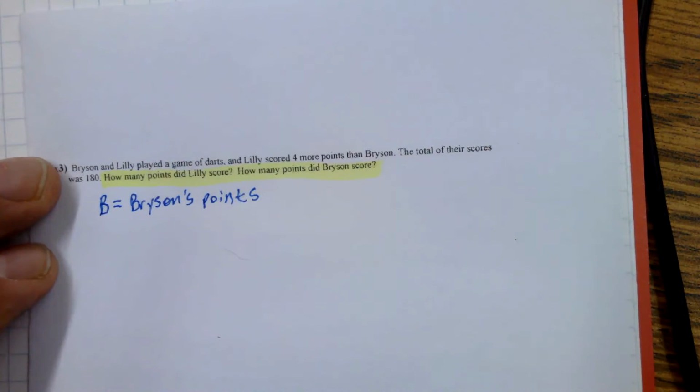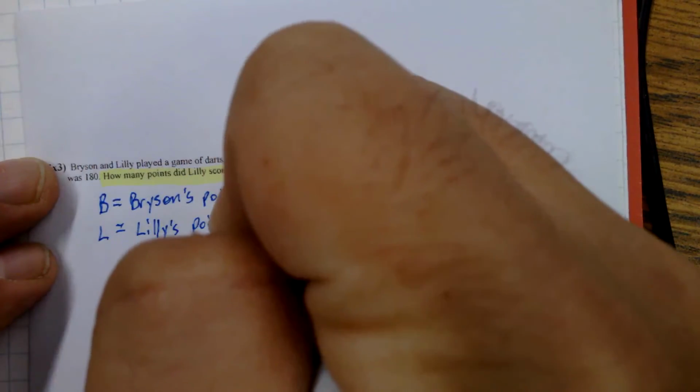So let's say we have Bryson, we'll use a capital B, and that's points for Bryson. And I'll use capital L for Lily. Okay.